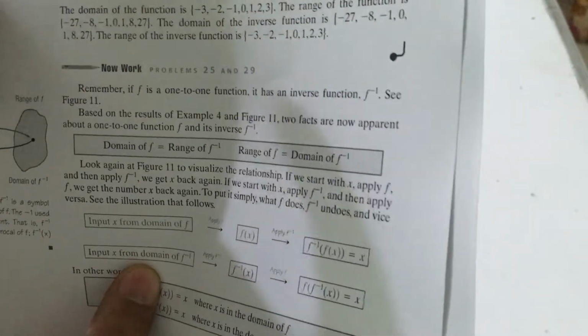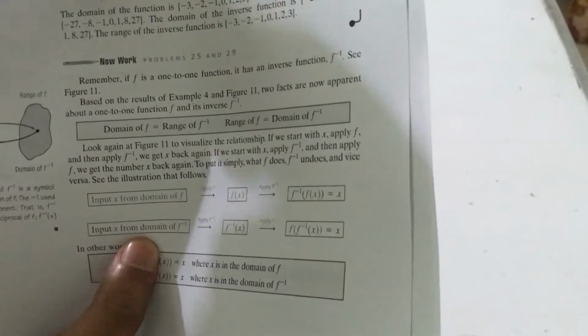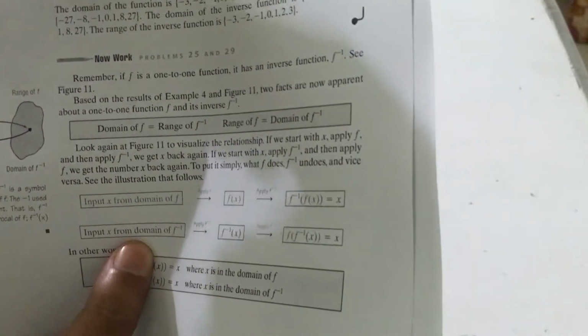This is some data set, where this is the x value and this is the y value. This is given as -3, -27. This one's inverse will be -27, -3. This value will come first, this value will go later. Likewise -8, -2: the -2 was second here, in the inverse it will be first. So basically everything changes position. Y will become x, x will become y for the inverse.